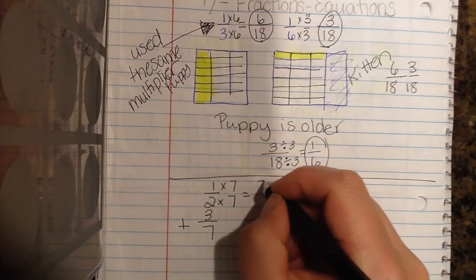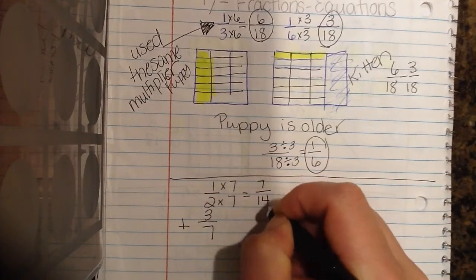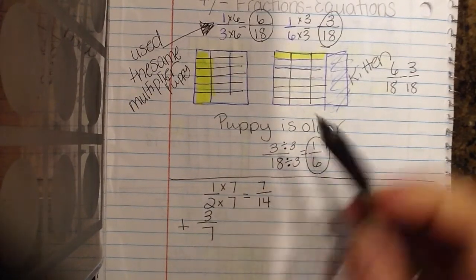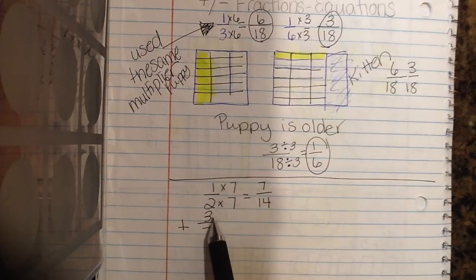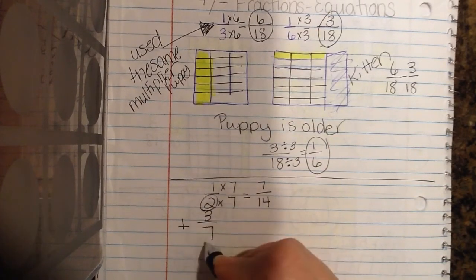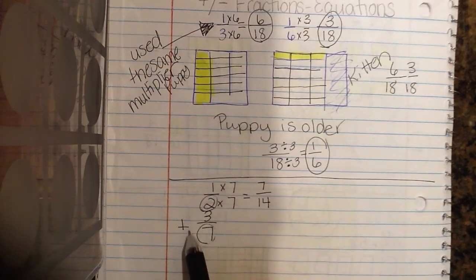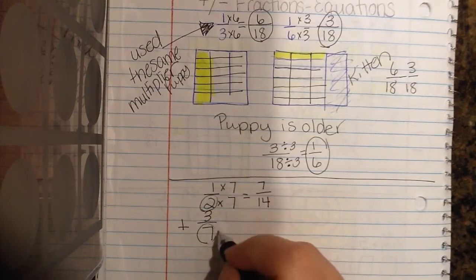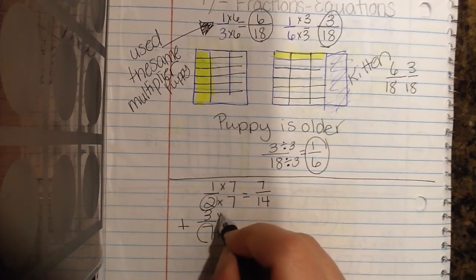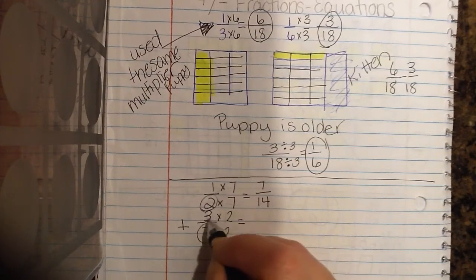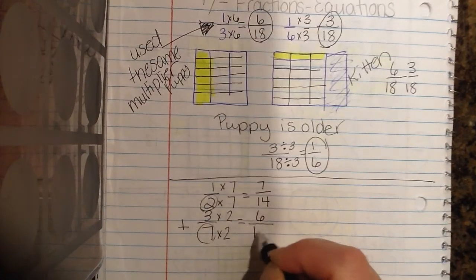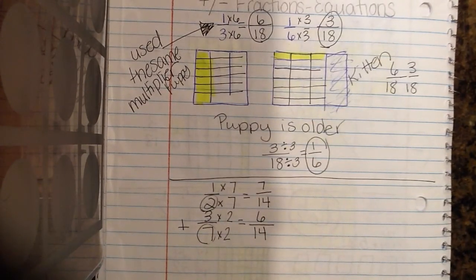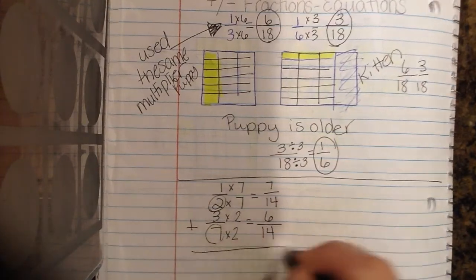So I get 7/14. I use this denominator because remember we had to cut it the other way. So what am I going to multiply this fraction by? I'm looking for my denominators is what I'm focusing on. I'm going to use this denominator down here. Times 2, times 2. So what do I get? 3 times 2 is 6. 7 times 2 is 14. Okay?